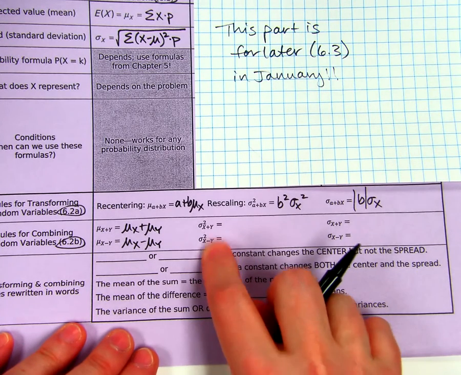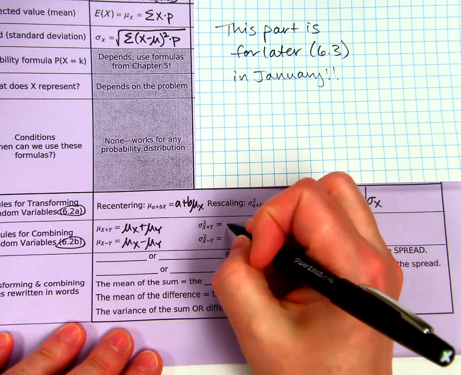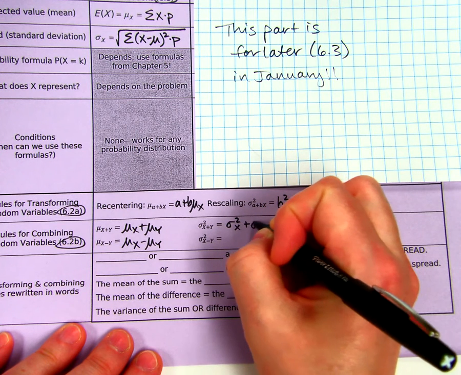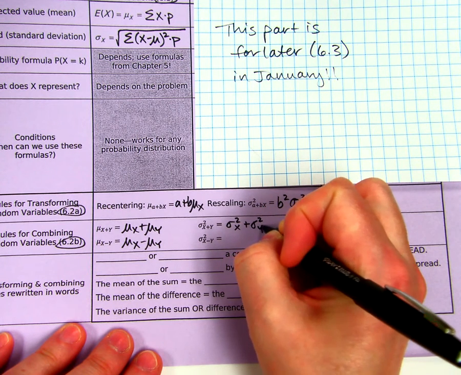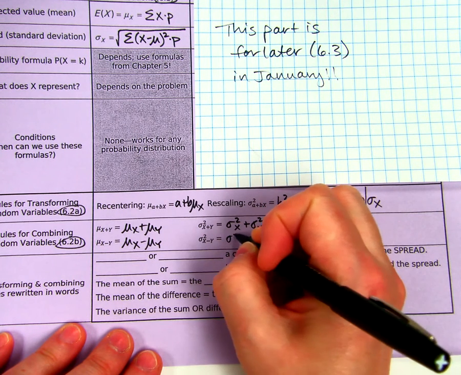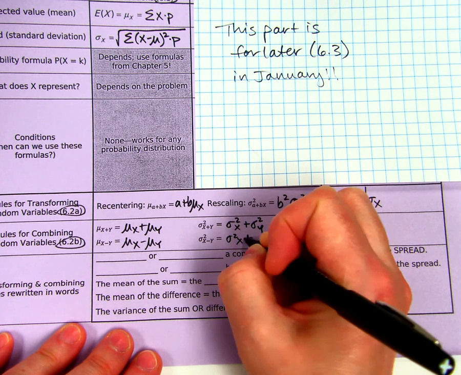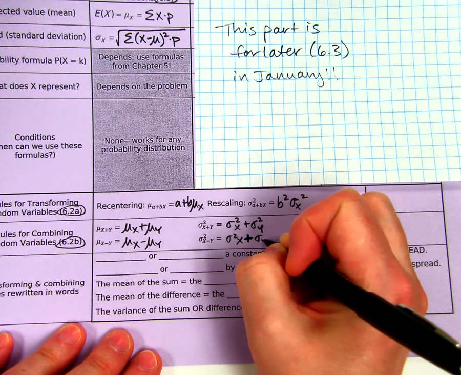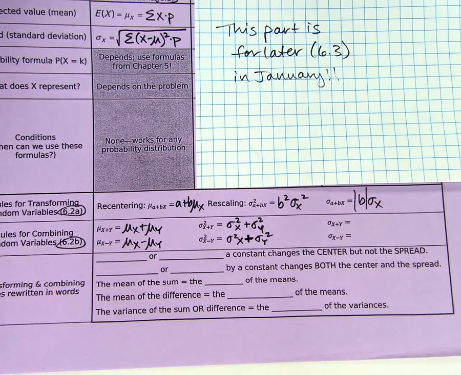Variances, you can add the variances whether you're adding or subtracting these. So you can do standard deviation squared of x plus standard deviation squared of y. And then the same exact formula down here. Notice this is a plus, and that's not a typo. It's really supposed to be a plus. Standard deviation of y squared. You can add the variances together in both of those situations.